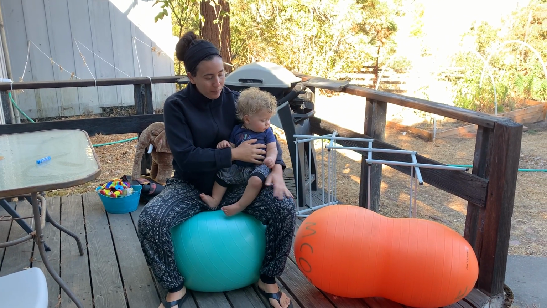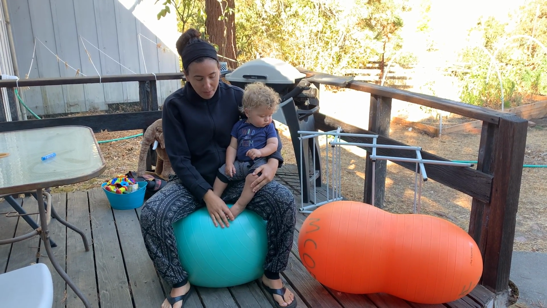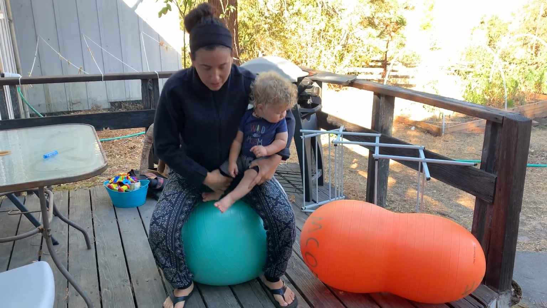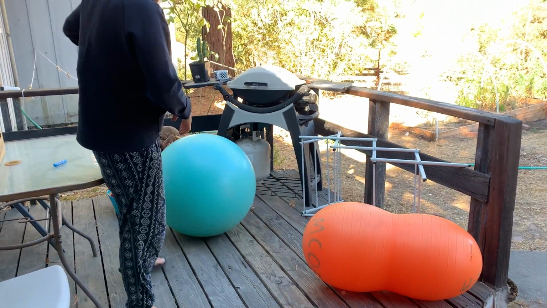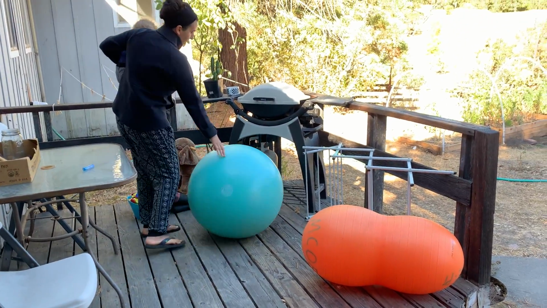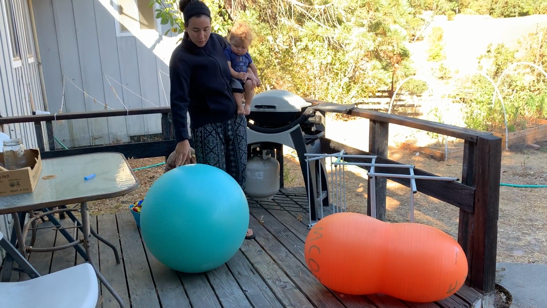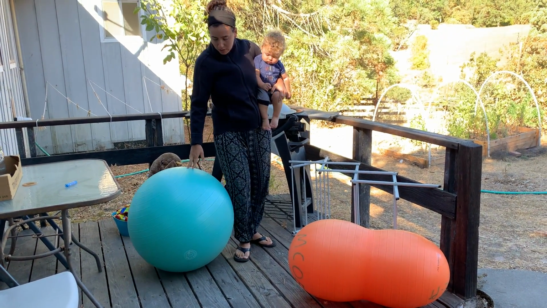We are going to show you how to use a Swiss ball and or a peanut ball. So first I want to introduce the difference between the two balls. This one is more round. This is a large one. There are different sizes that you can use.